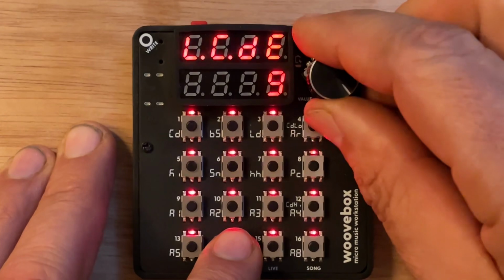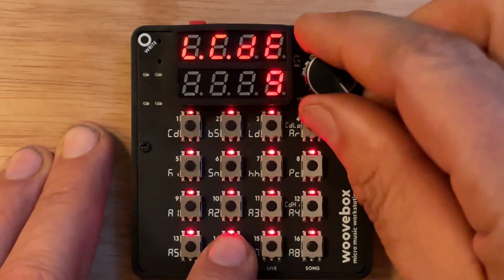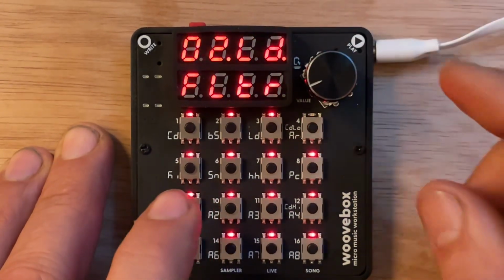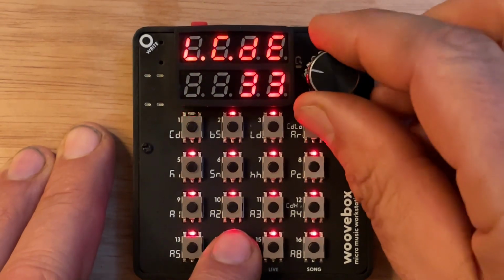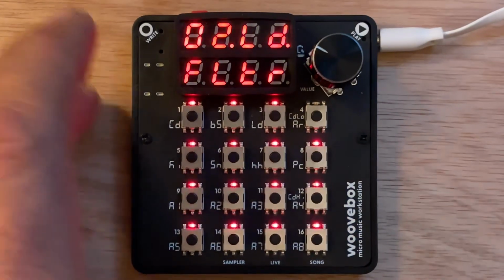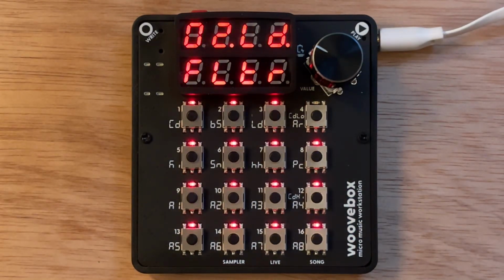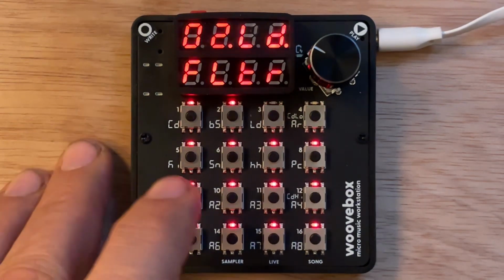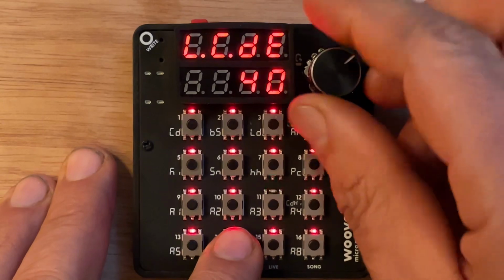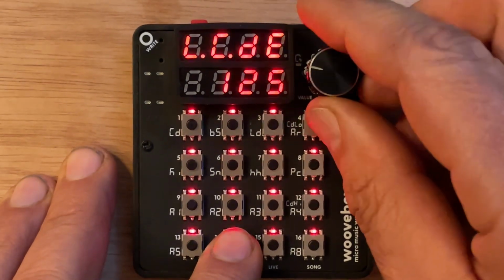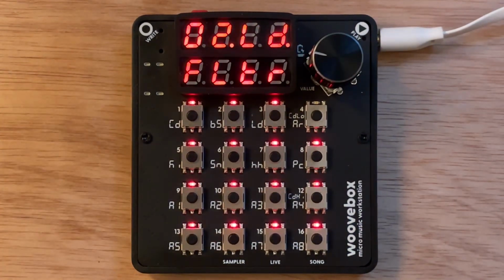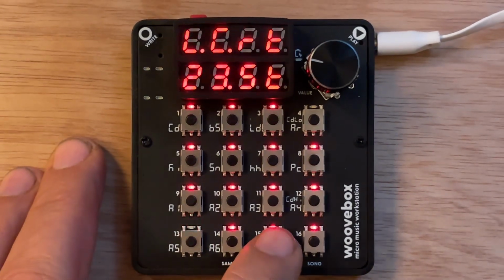And then with the depth, you can make it subtle. So very little depth, and you can hear a little movement. Or the way I had it set in the beginning was pretty high, so you hear the movement moving quite a lot.